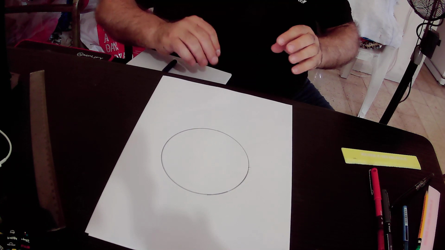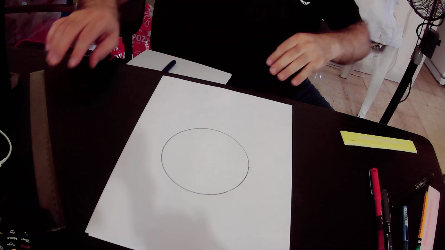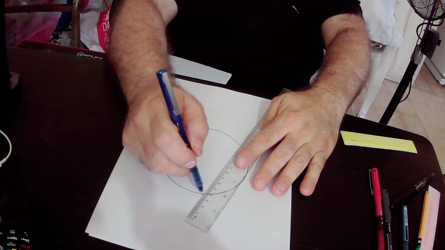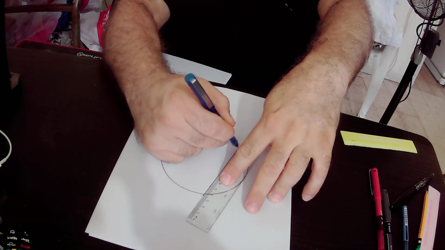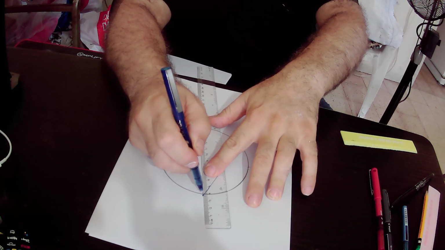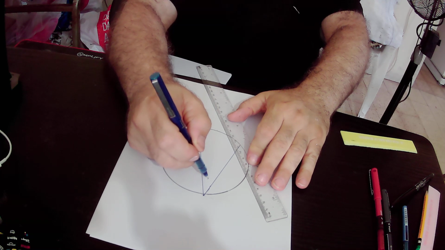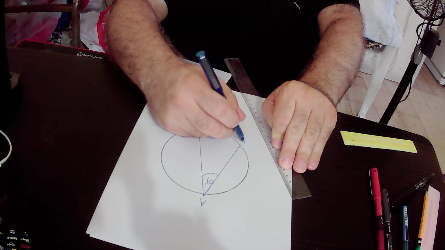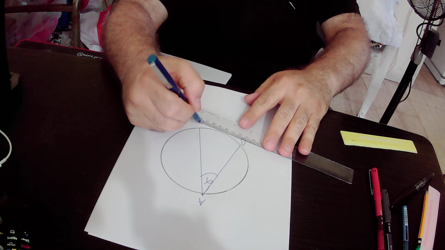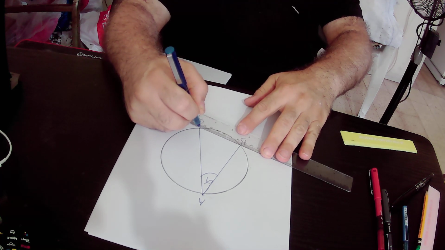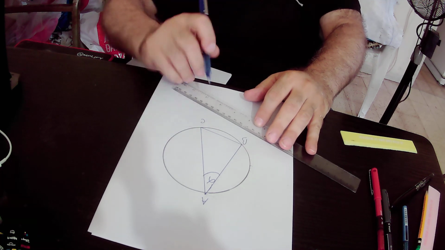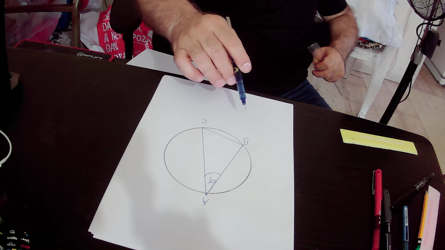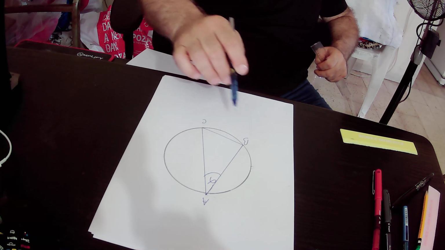So actually, if we have peripheral angle alpha, as you can see from the drawing, peripheral angle alpha rests on chord BC. Okay?